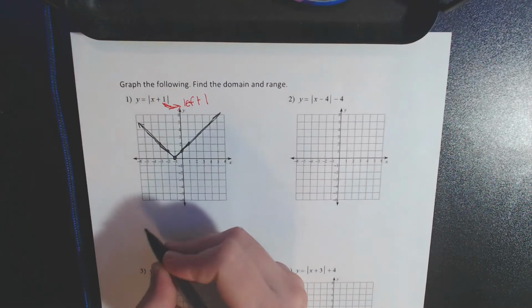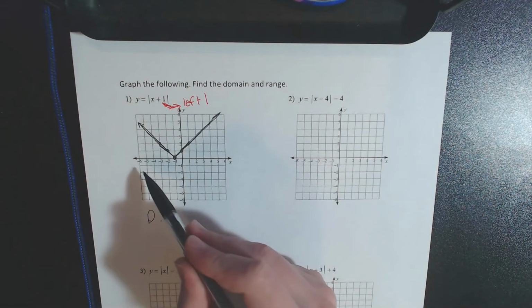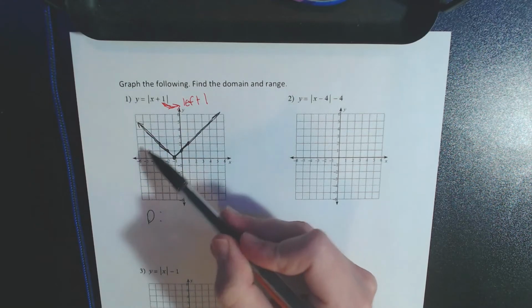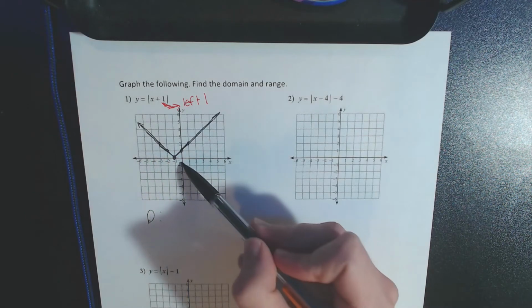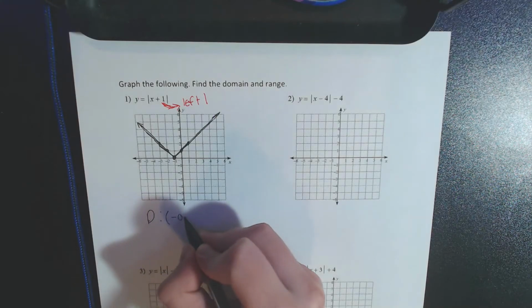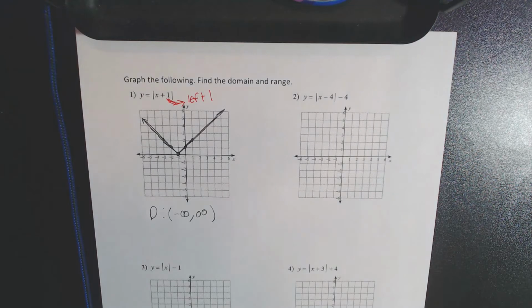Okay, let's find the domain and range. Domain of your function, those are the x values, right? What x values can we plug in? We're just projecting it down onto the x-axis. So everything over here works, everything over here works. It's anything, right? Negative infinity to infinity is your domain. And actually that will be true for any absolute value graph. The domain will be negative infinity to infinity.